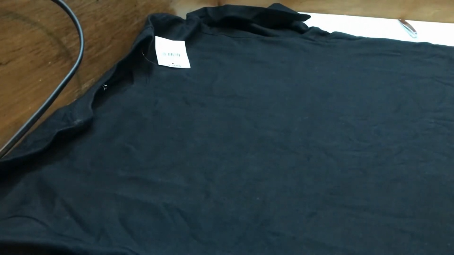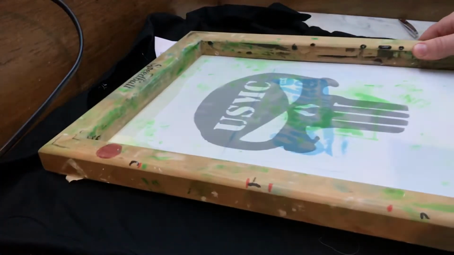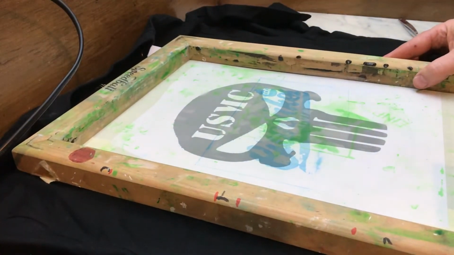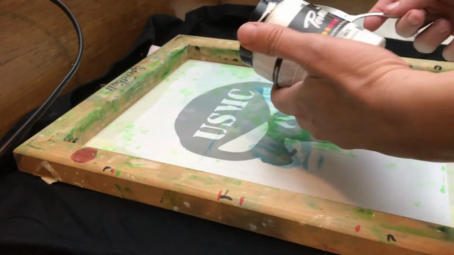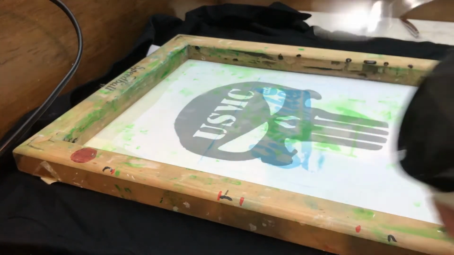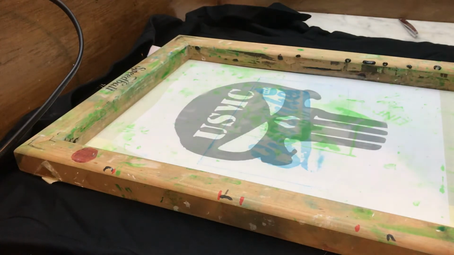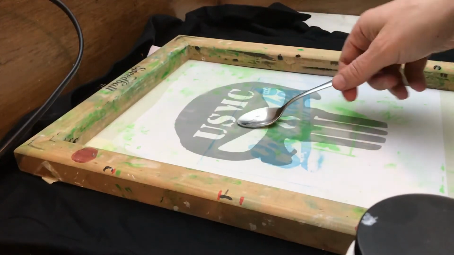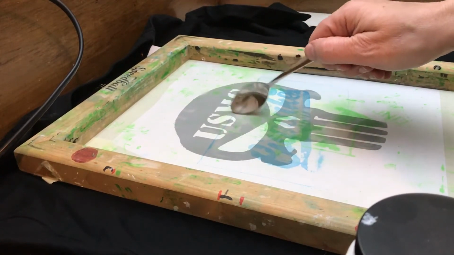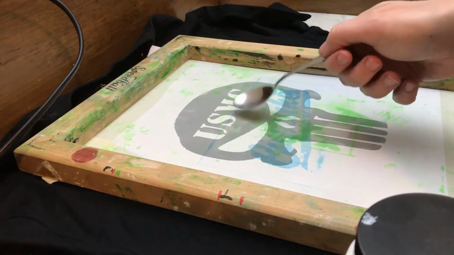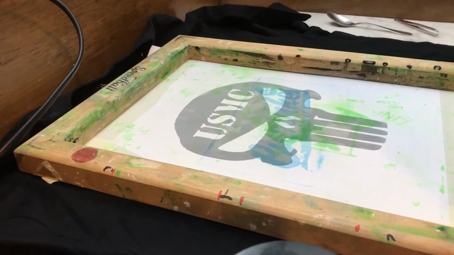Okay, so we have our t-shirt flattened out there. We've got our prepared skull here. We've got some white paint, and a little spoon to put it on with. Do you notice anything? We're missing a bit here. It might have been when I was transferring this, but I don't want to print this just yet because I'm missing a little M. So I'm going to make a little adjustment.